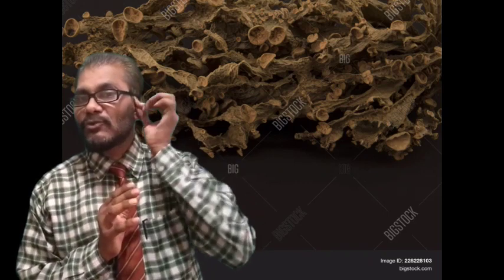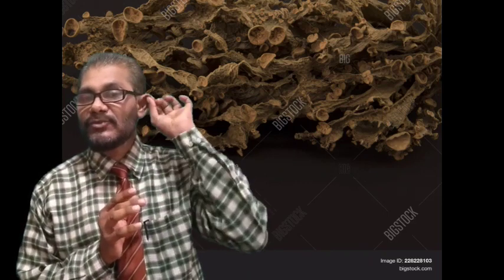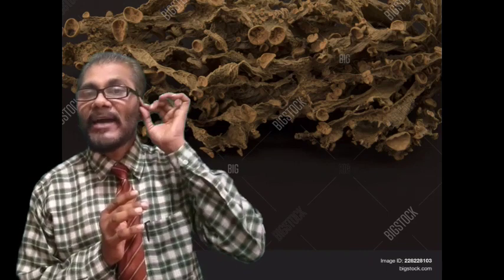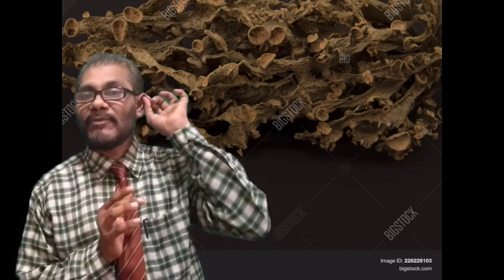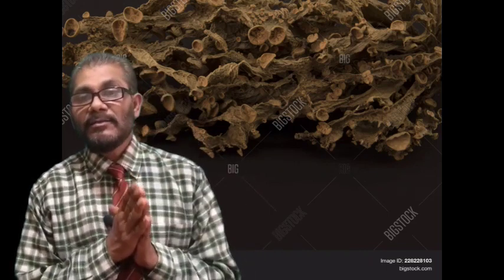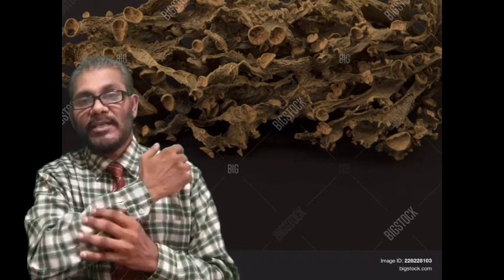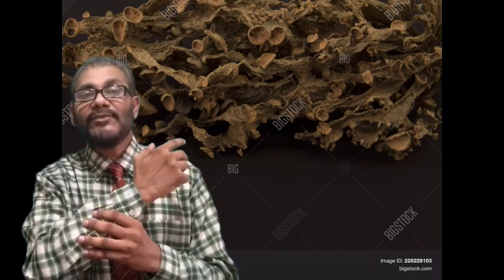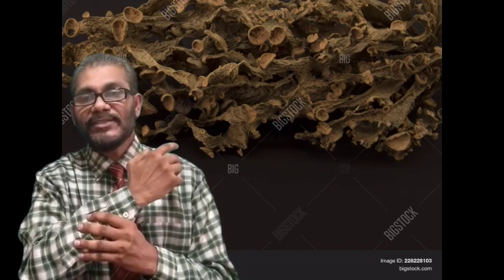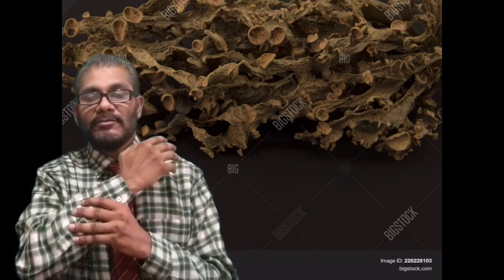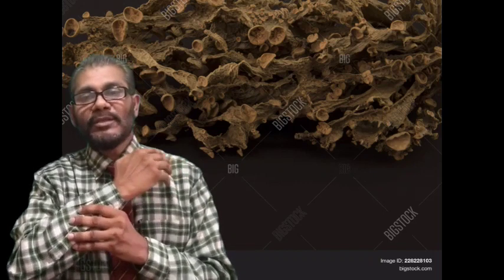Suppose मैं अपने कान को fold कर रहा हूँ. You think this is the cartilage, so I can fold my ears. Why? Because this is made up of cartilage. But we cannot fold the bones of the arms. Why? Because they are rigid and non-flexible, and that is why we cannot bend the bone in our arms and other parts of the body.